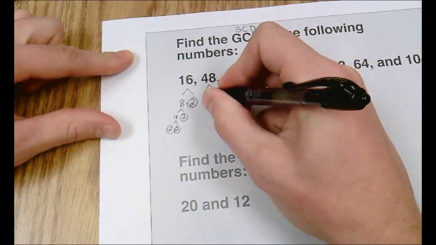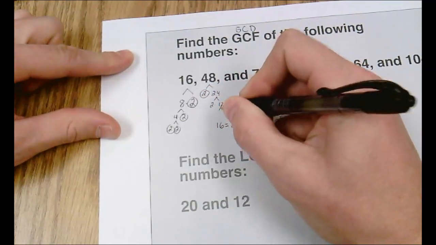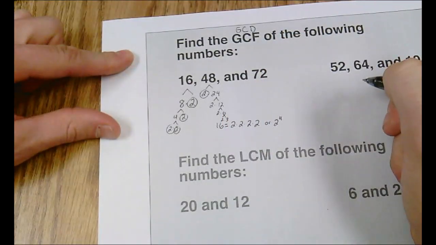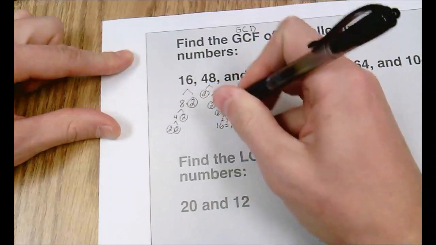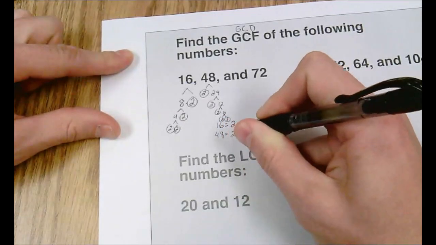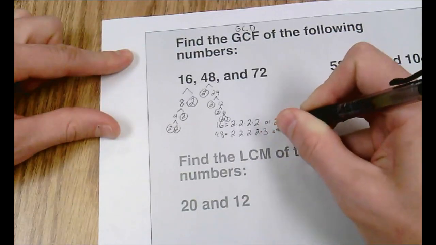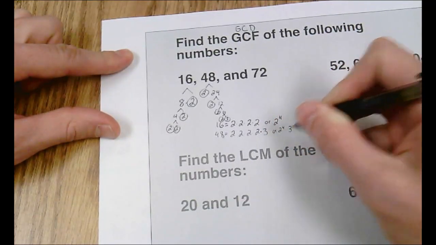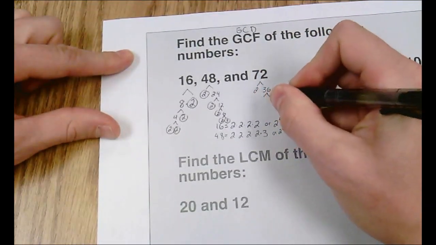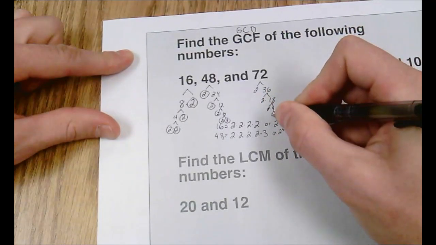48 is 2 times 24. 24 is 2 times 12, 2 times 6, and 2 times 3. As we continue going through this, we find the prime factorization of 48 is 2 times 2 times 2 times 2 times 3, or 2 to the 4th times 3. And we do the same thing for 72. 2 times 36, 2 times 18, 2 times 9, and 3 times 3.